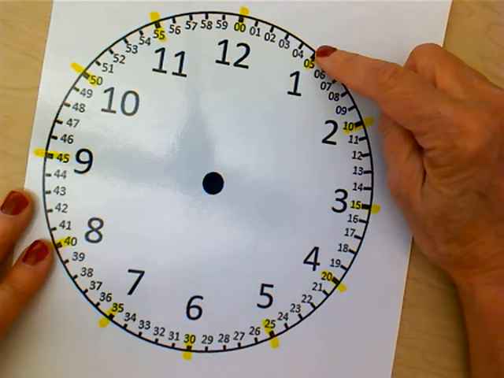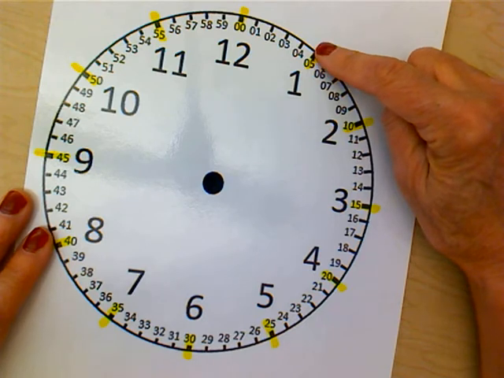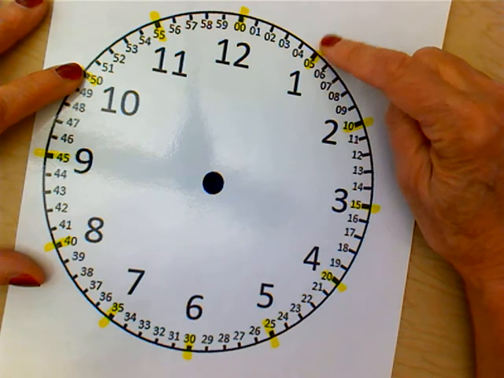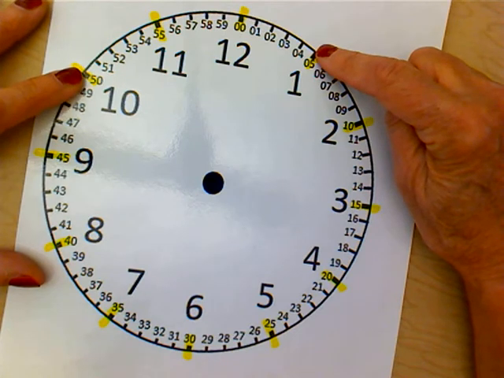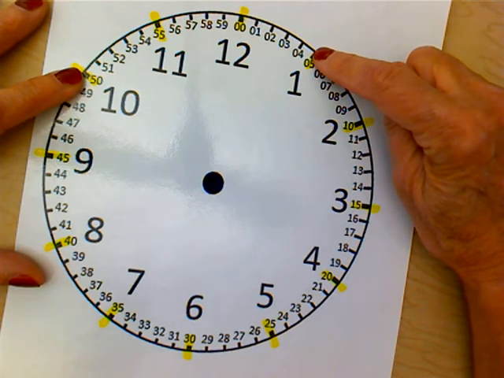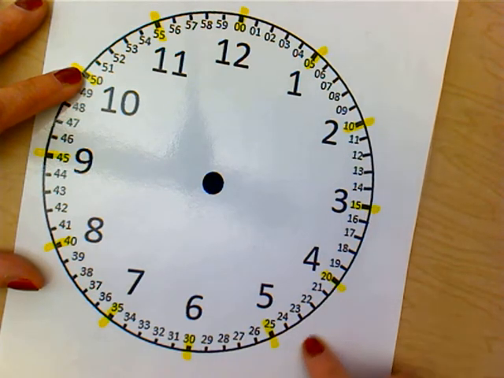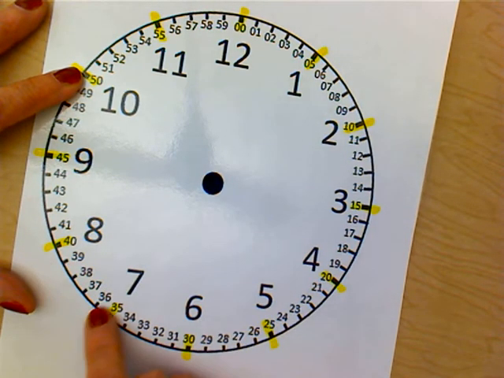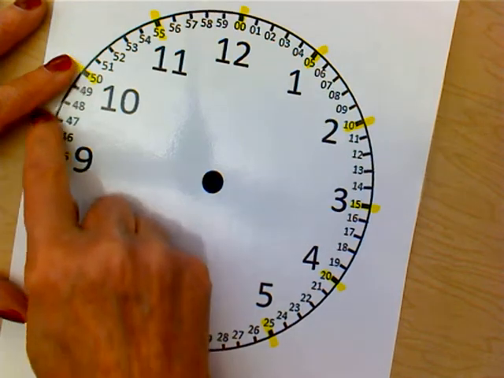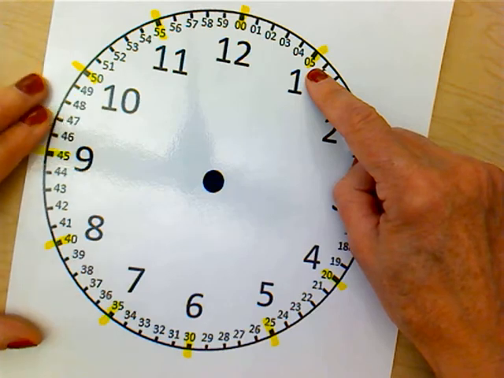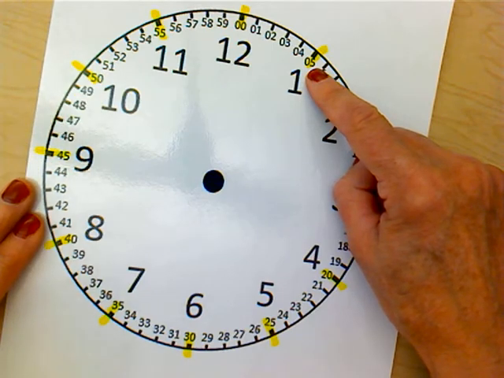So let's start at 1, and let's count all the way over to 10 and see how many minutes pass between 1 and 10. Are you ready? Start your counting with 5, 10, 15, 20, 25, 30, 35, 40, 45. If I start at 1 and count clear over to 10, 45 minutes would have passed.